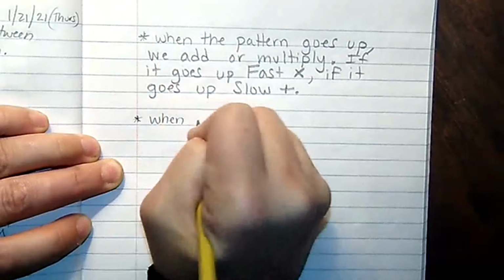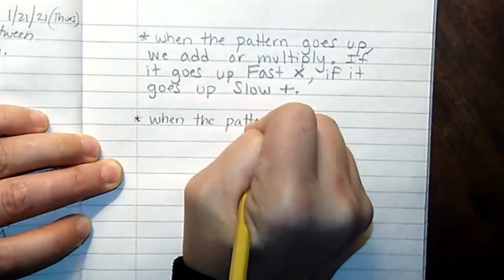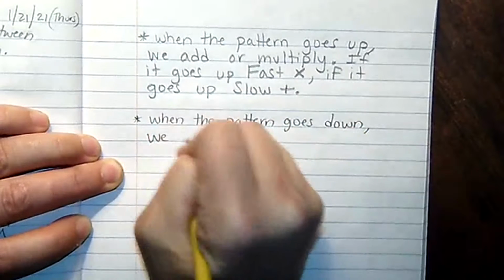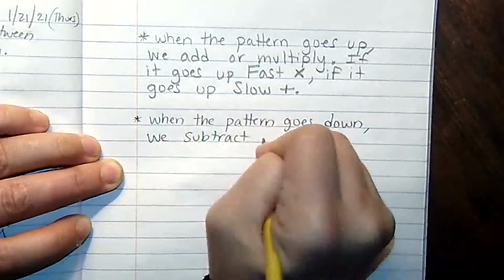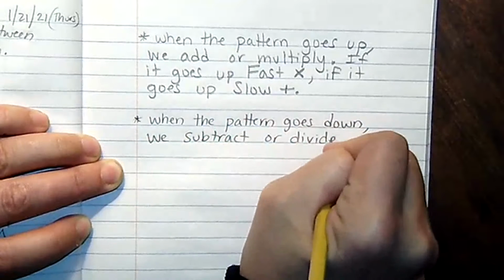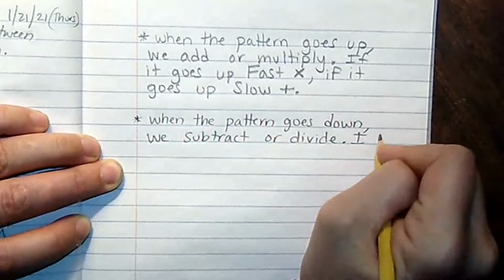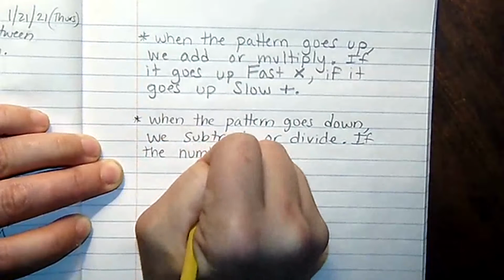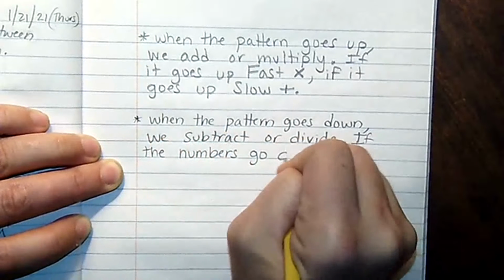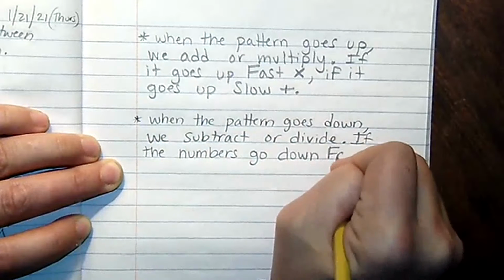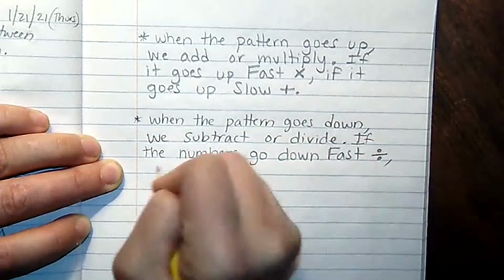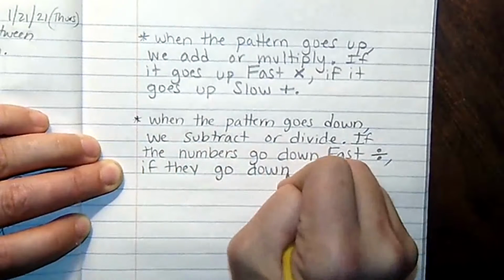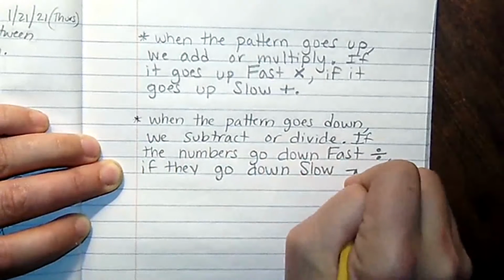When the pattern goes down, we subtract or divide. If the numbers go down fast, you're going to divide. If they go down slow, you're going to subtract.